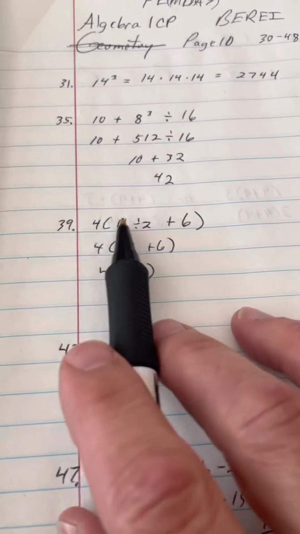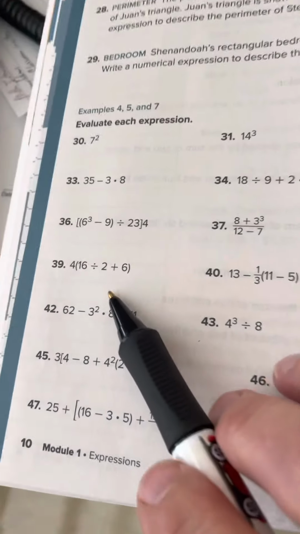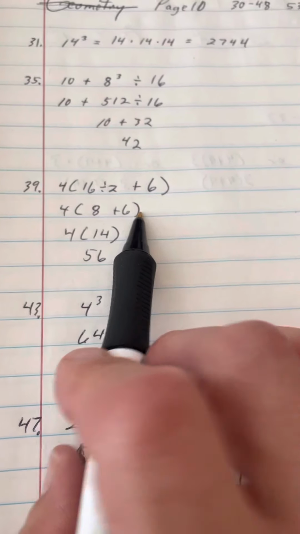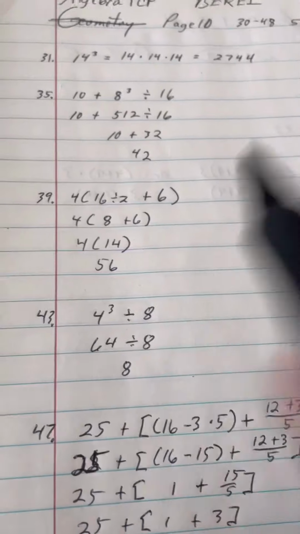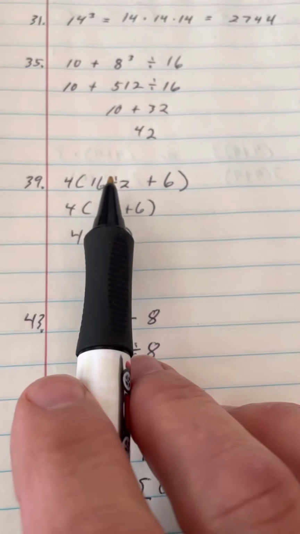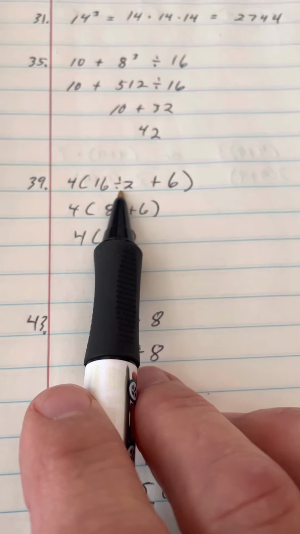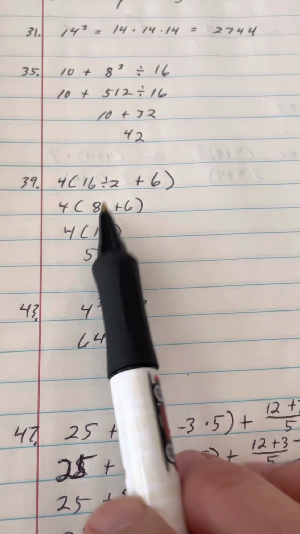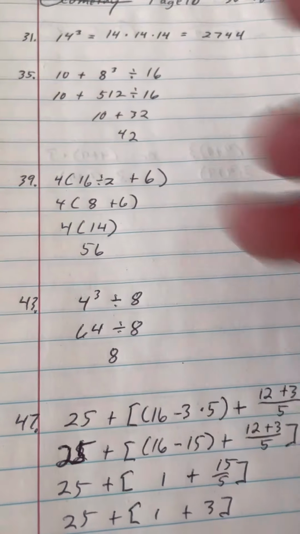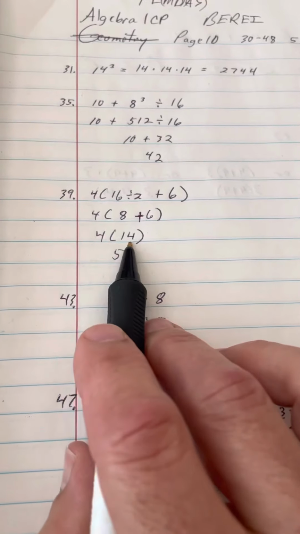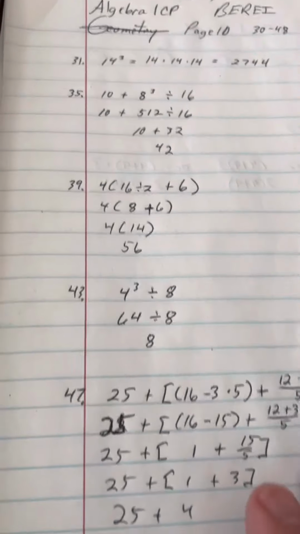Taking a look at number 39 from your book, it looks like this. And please pause this as needed as I go through this quickly. If I have a quicker video, it's just easier to upload, but you pause it at your pace. So we work what's in the parentheses first, and in the parentheses, notice I have division first. So I do that division. 16 divided by 2 gives me 8. Then I do the addition here, and then I do the multiplication. 4 times 14 gives me 56.